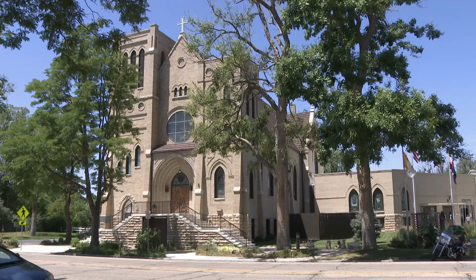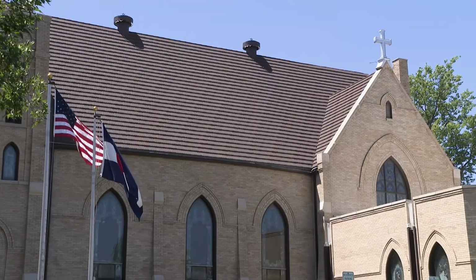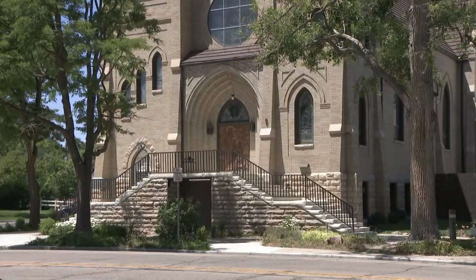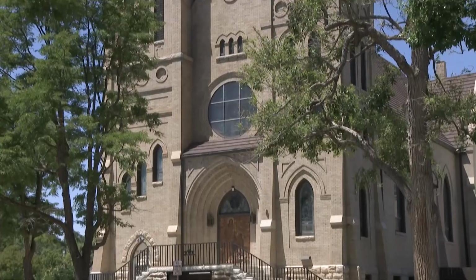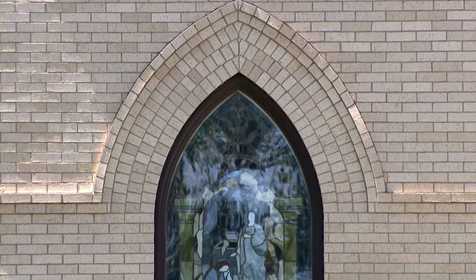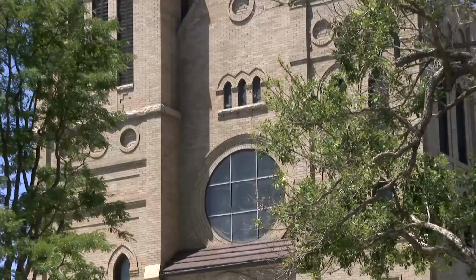This is an example of Gothic Revival style of architecture. Characteristics include that it is built of brick, it has a very steep roof pitch, and the wall surface extends above the roof without a break. Windows have a pointed arch, which is called a Gothic arch, with drip molding above them, and there are crosses on the peak of the gable.